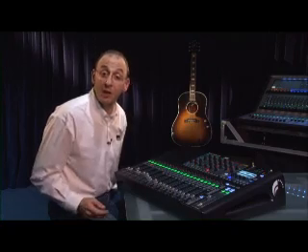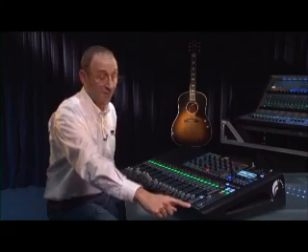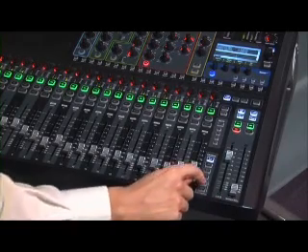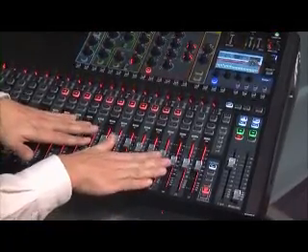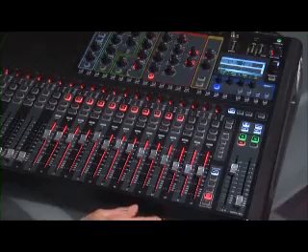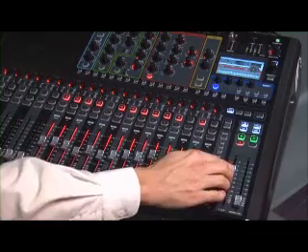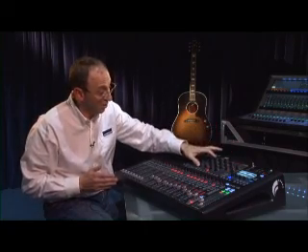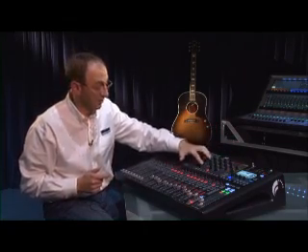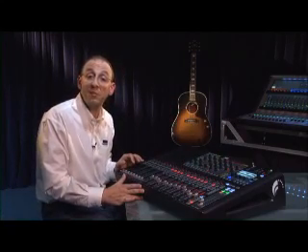If we want to do the graphic EQ for the main bus, let's select the left-right fader. Now I can open the graphic EQ for the main bus. And while we've got the main bus selected, we can control the parametric EQ and the main bus dynamics. That's pretty much all you need to know about getting a mix out to the main bus.